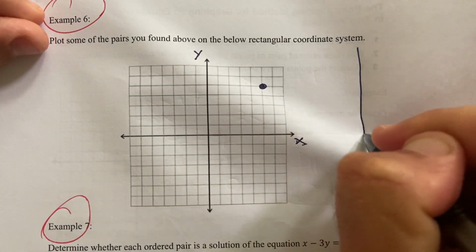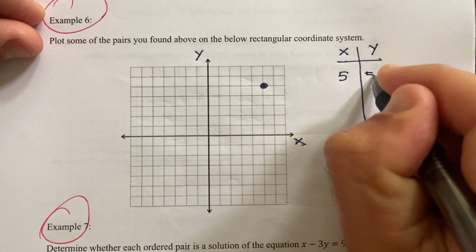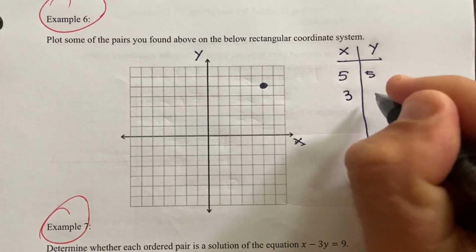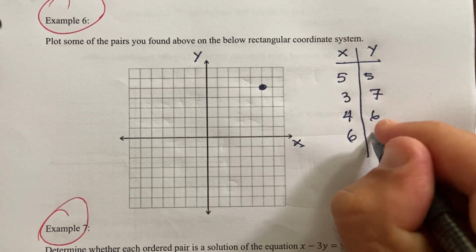So that would be one of our pairs, right? We had, maybe I'll just make a list here. We had 5, 5 was one of our options. We had 3, 7, 4, 6. You could switch that.